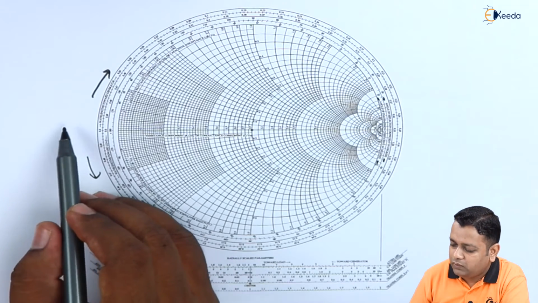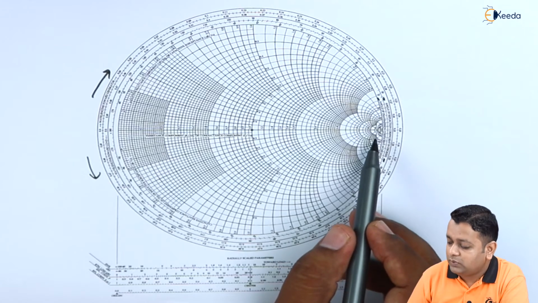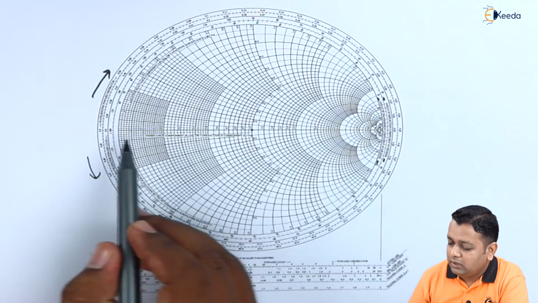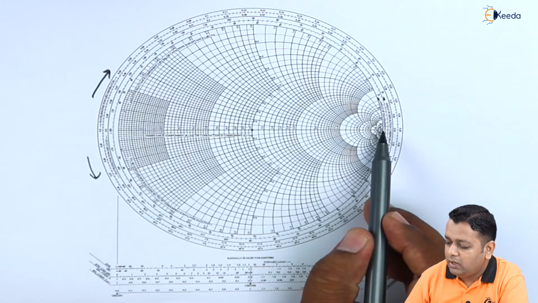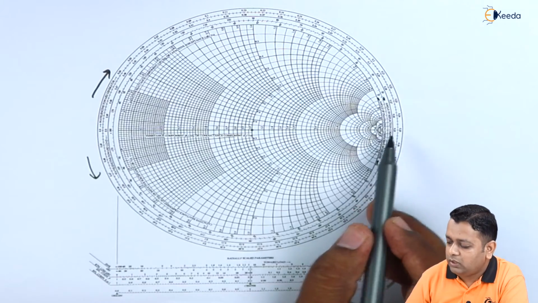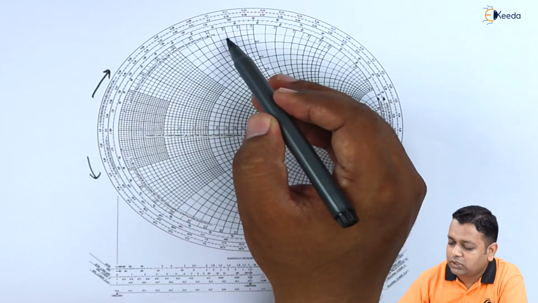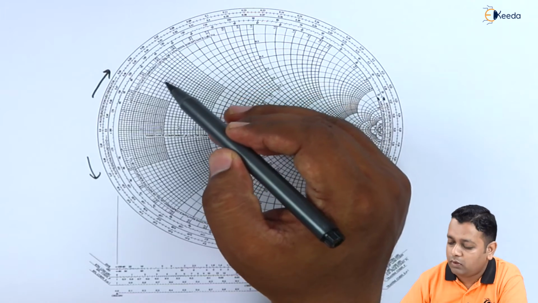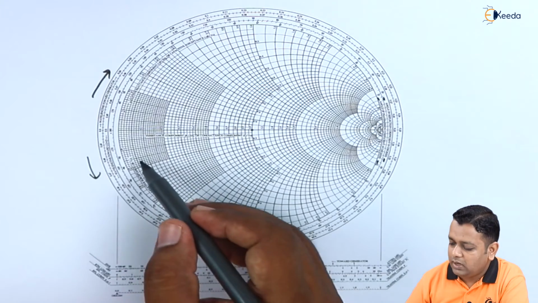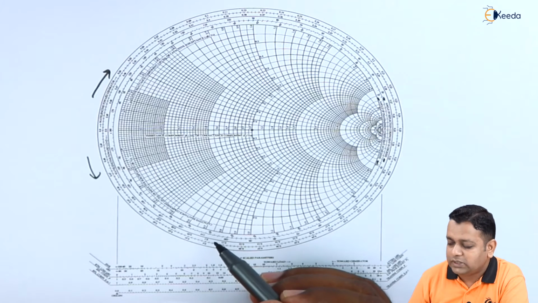So here we have the wavelength scales, the reflection coefficients in degrees, the transmission coefficient in degrees, and the real part on the middle line extending like this, right from 0 to infinity, whereas the center is 1. This is for the positive imaginary components in the form of inductive components, and this is for the negative imaginary portion for the capacitive components.